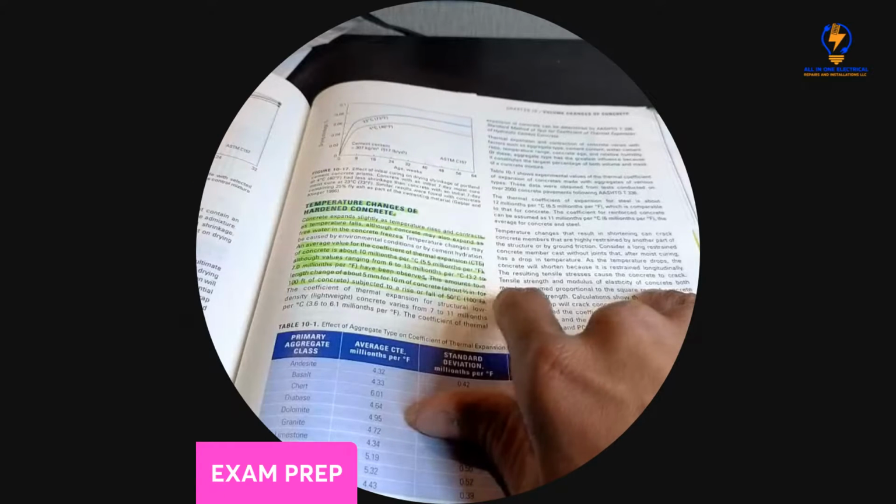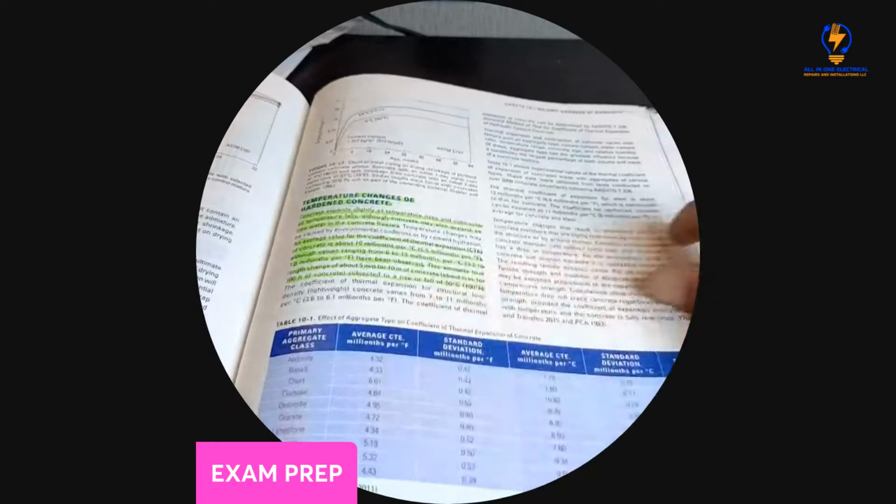And then this amounts to a length change of about 5 millimeters in 10 meters of concrete, and about 2/3 inch for 100 feet. Like I said, temperature changes. You should tab this book, tab this page.